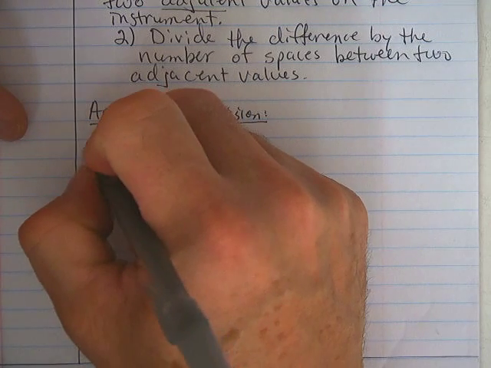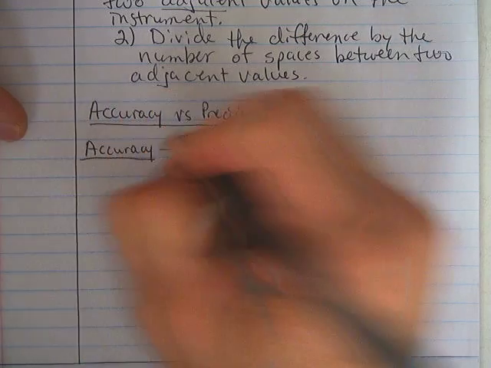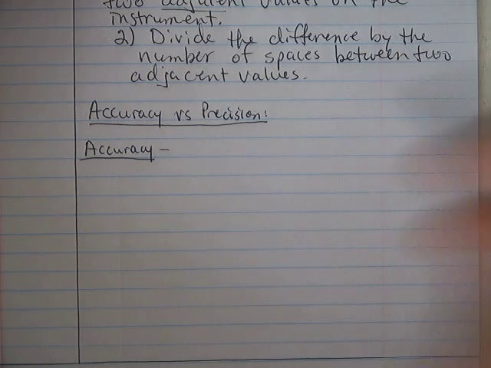So let's take a look at accuracy first. Accuracy is really going to measure how close a result you get, how close a measurement that you take is compared to its actual value. When we were measuring those lines of the graduated cylinders before, there is an actual value there. And so accuracy measures how close you are to that actual, or sometimes we say accepted value.